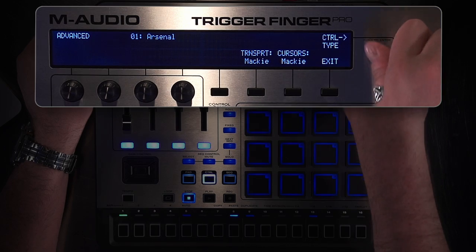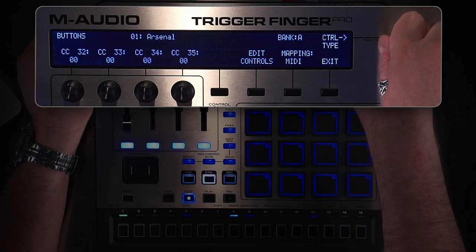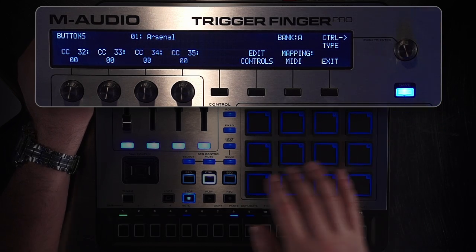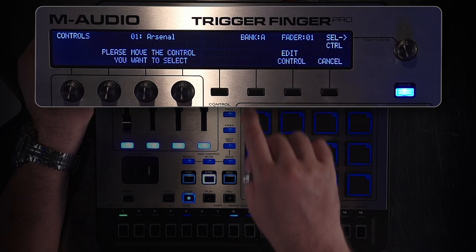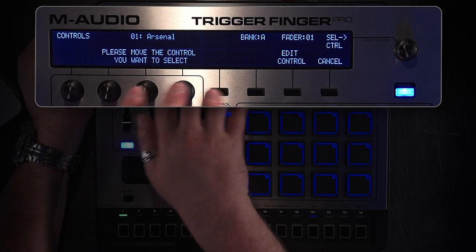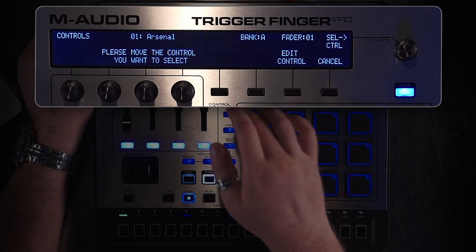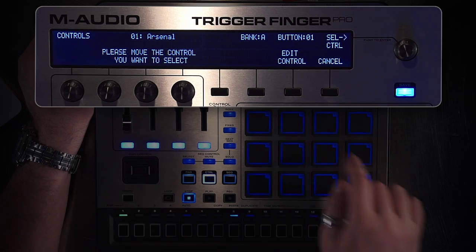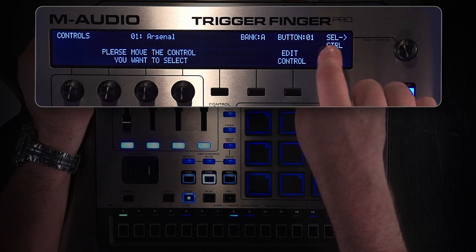So now that I've shown you what the transport and the cursor are going to do, I'm going to scroll up using the rotary to buttons to edit these specifically and show you all the different assignments that you can do. So edit controls, it's going to ask me which one I want to control. It doesn't have to just be the buttons. I can touch any of these, or go to different banks and control. But I'm going to just select this button. So right now it says I've selected bank A, button 1.